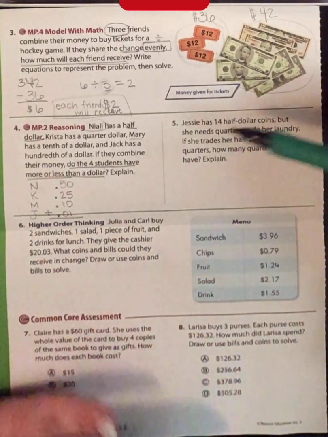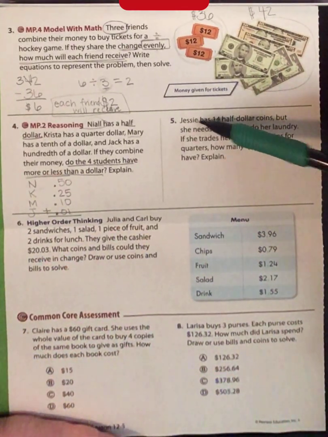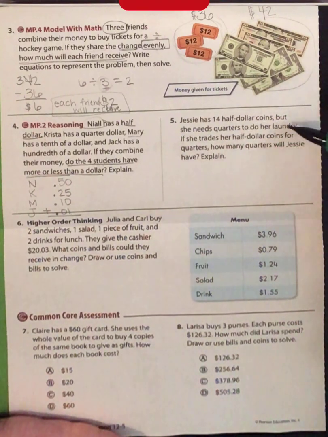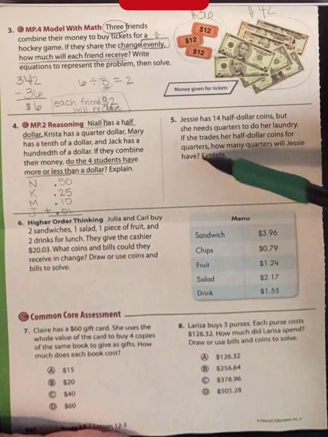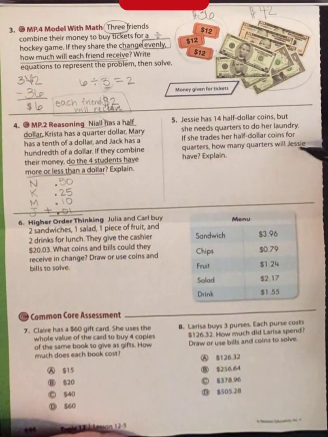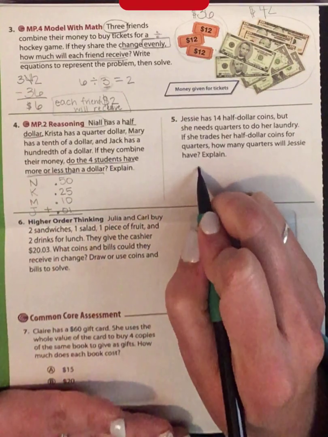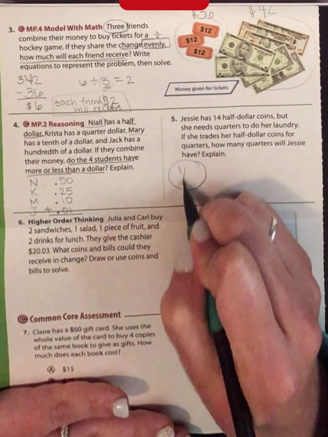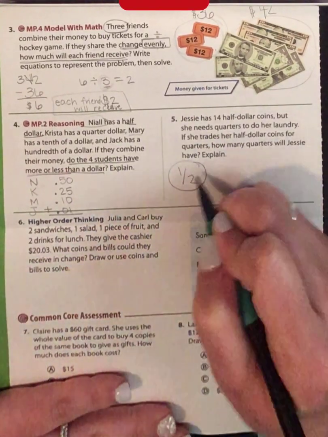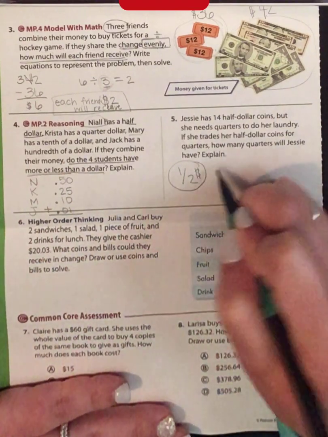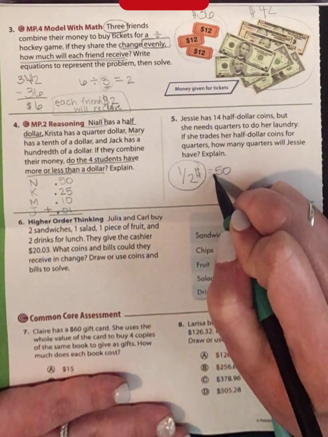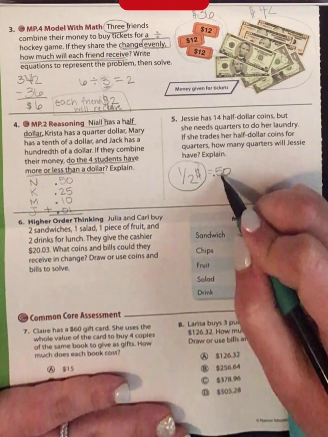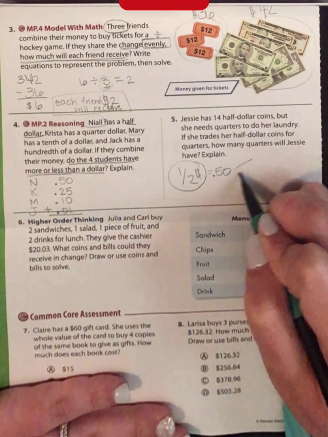So now over here on number 5, you know Jessie has 14 half-dollar coins, but she needs quarters to do her laundry. If she trades her half-dollar coins for quarters, how many quarters will Jessie have? A half-dollar coin, remember, is 50 cents. How many quarters does it take to get to 50 cents?